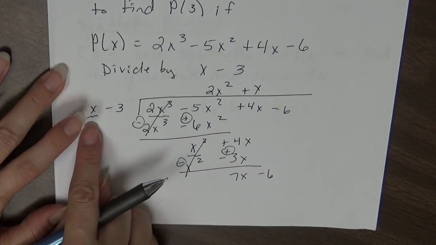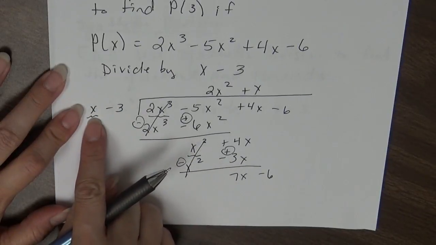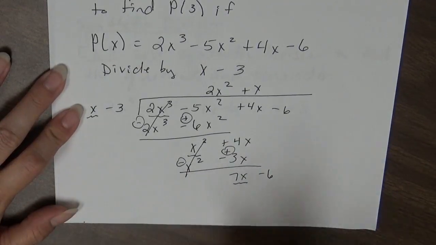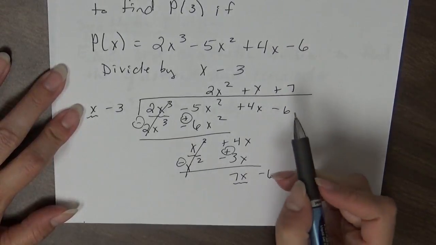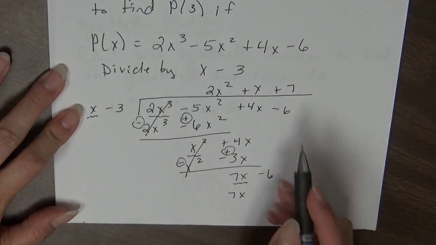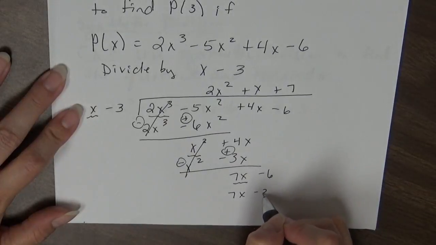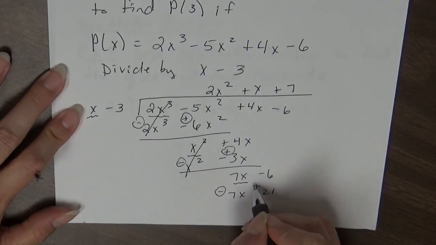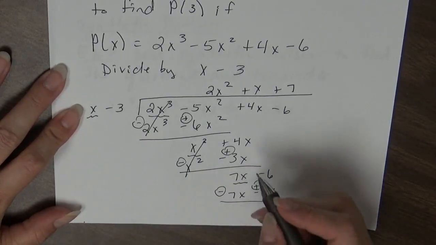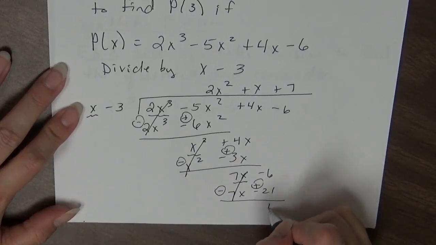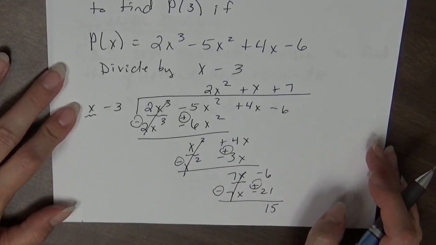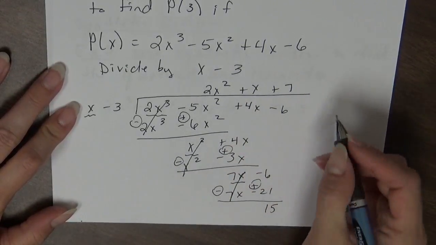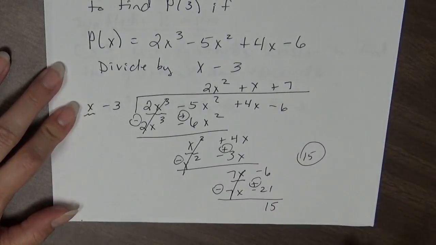And then I need to decide x times what gives me 7x here. I would multiply that by 7, so that goes up here. 7 times x is 7x. 7 times negative 3 is negative 21. Change the signs and add. My x's cancel. And then here I'm getting 15 for my remainder. So 15 is the answer. The remainder of 15 is my answer this time.